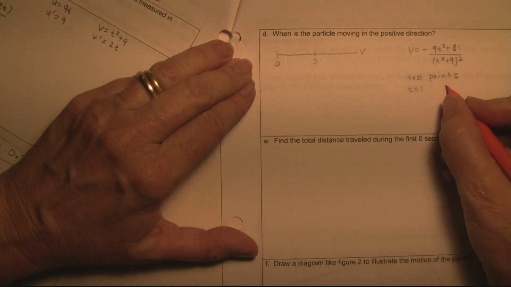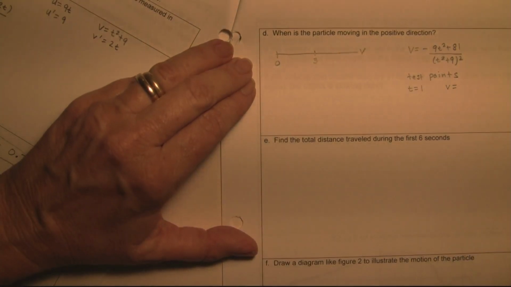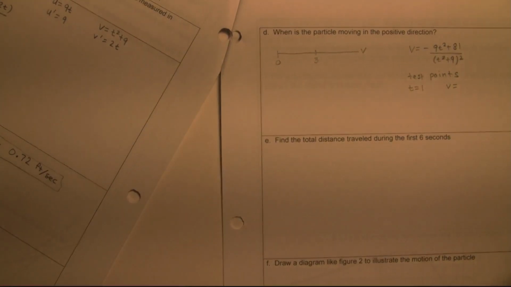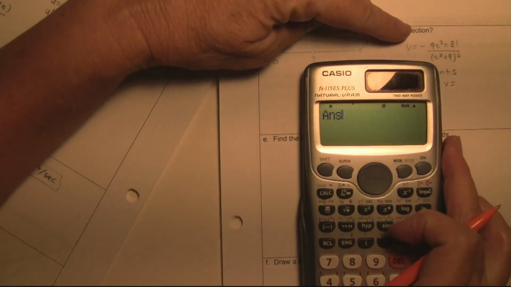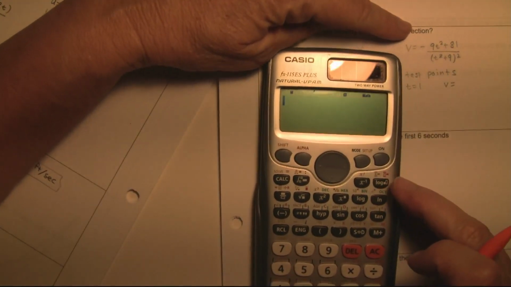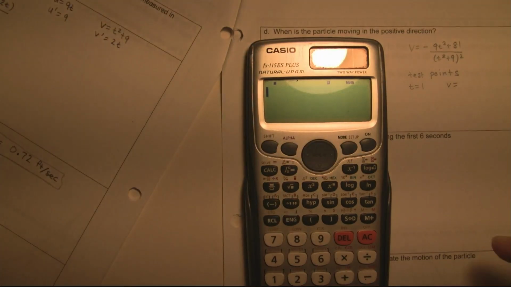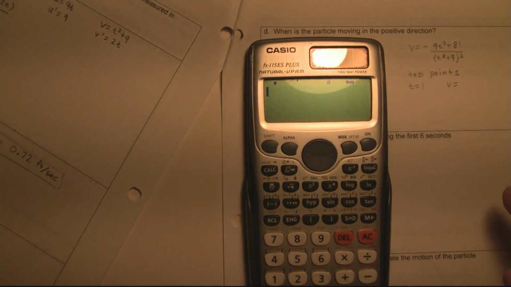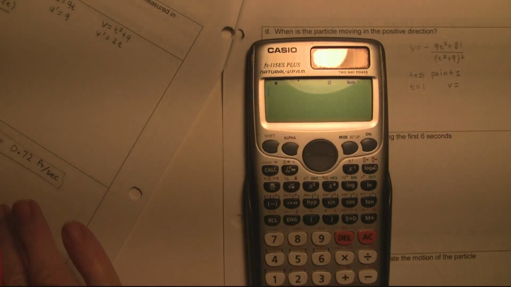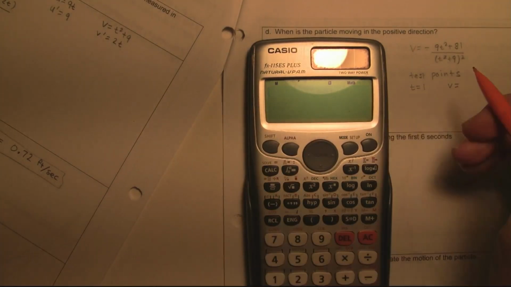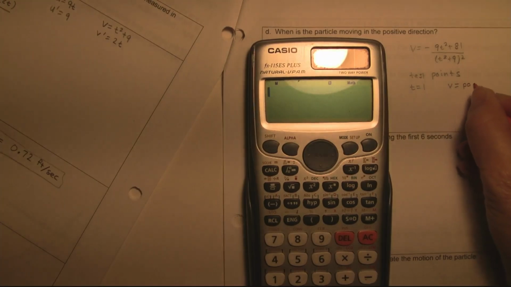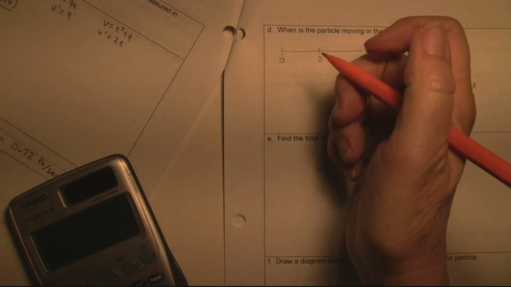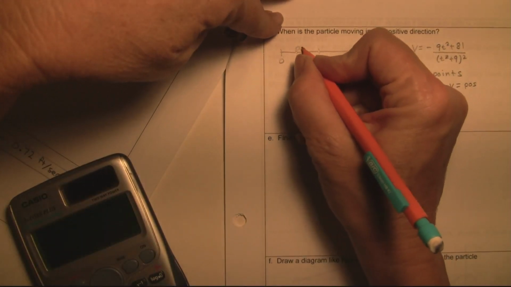And so when I do, the velocity equals, and remember, I only care, is it positive or is it negative? So I have my calculator right here. Oh, wait, I did 1 already. Silly me. And remember, we did that in part B, and I got positive. So that was good thinking to choose 1, since I already did it.